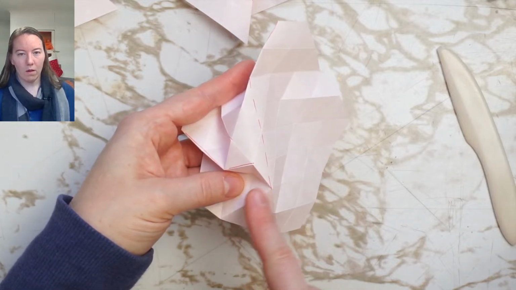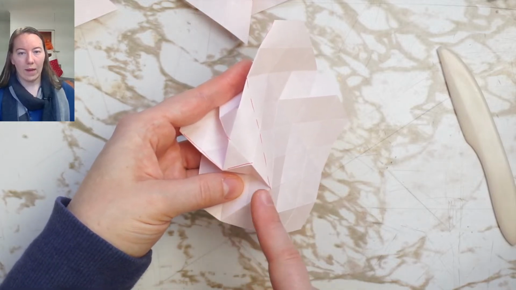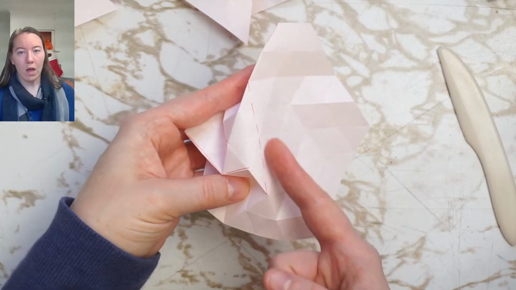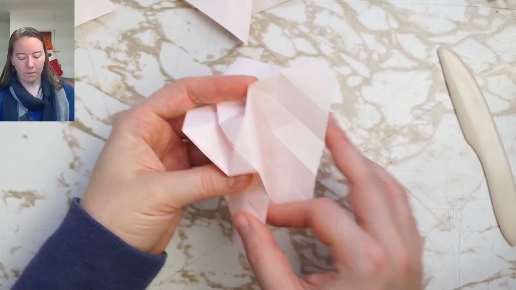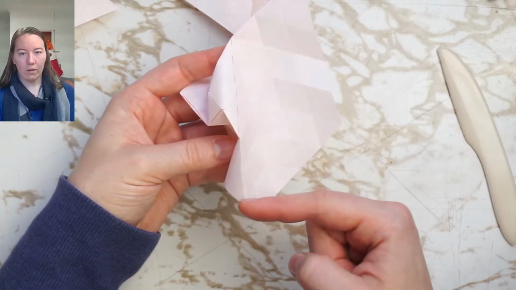This pleat also shifts. So I had a mountain here for the puffy star. I'm actually going to get a new mountain going down this way.